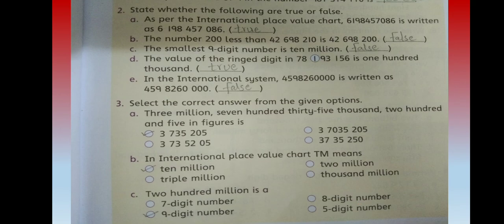Question number 2 is: state whether the following are true or false. So we have to tell whether the statement is true or false. A part: as per the international place value chart, the number is written as this. A number is placed as in the international place value chart. After every 3 digits there is a space. So this is true.